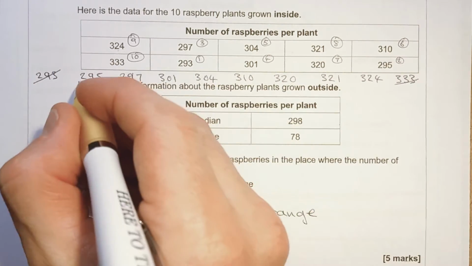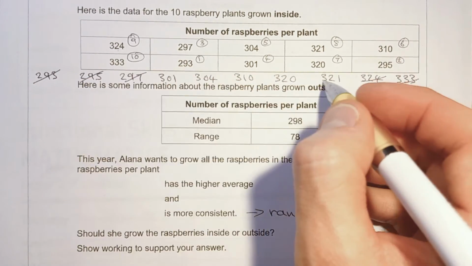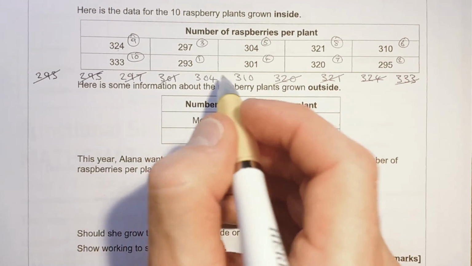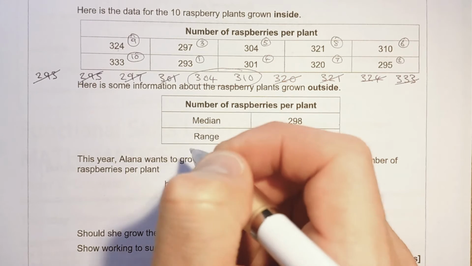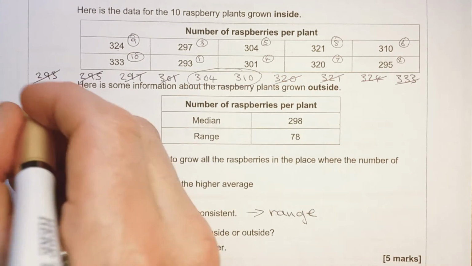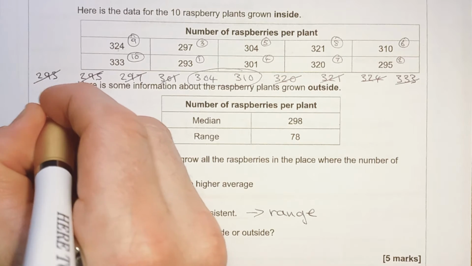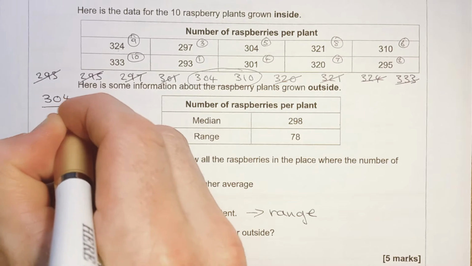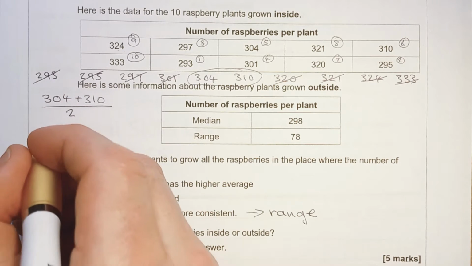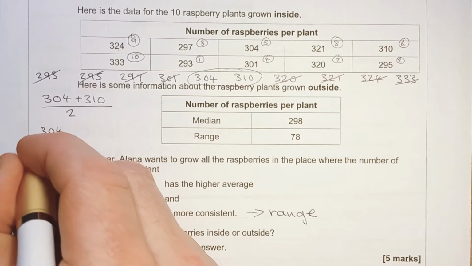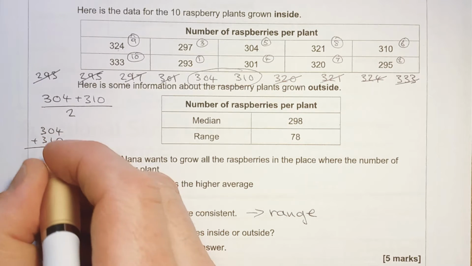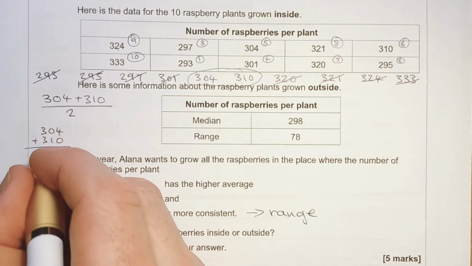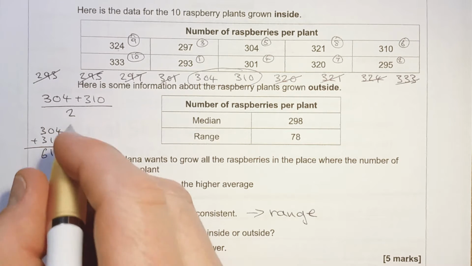And we're going to keep doing that in pairs until we get to one number in the middle, or because we've got an even number of values here, we're going to end up with 2 in the middle. Now when you've got 2 in the middle, we need to add them together and then divide it by 2. Well, let's add these 2 together first. 4 plus 0 is 4. 0 plus 1 is 1. 3 plus 3 is 6. Okay, now we need to divide that by 2.